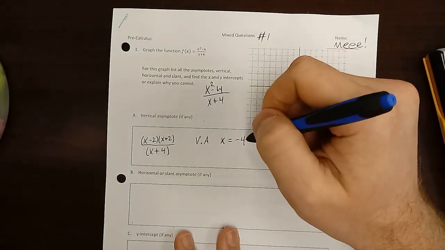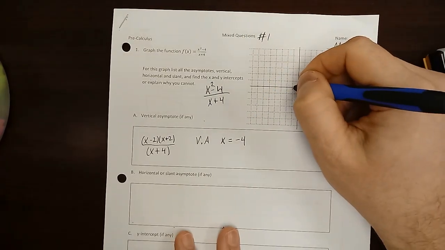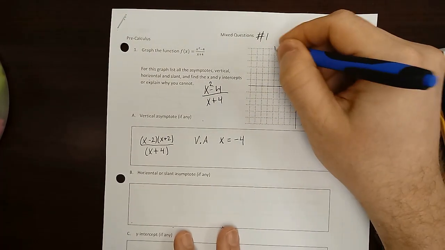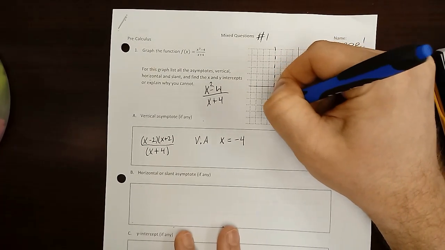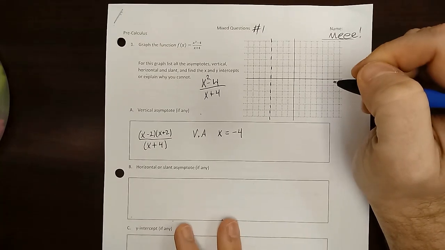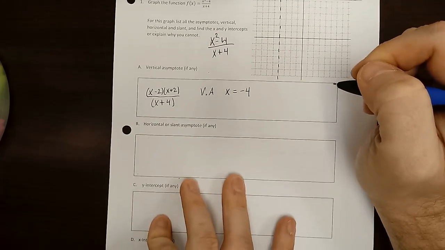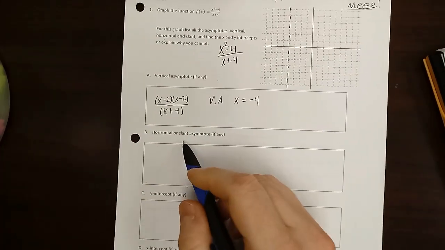So because of that, I'll go to negative 4, and I will draw a dotted line indicating an asymptote. Boom, there we go, okay. Then we'll move on to part B. It says horizontal or slant asymptote.